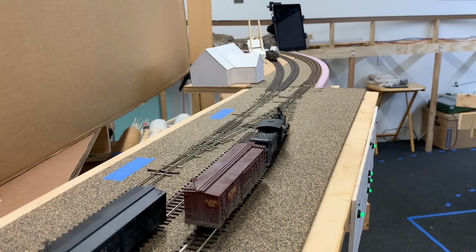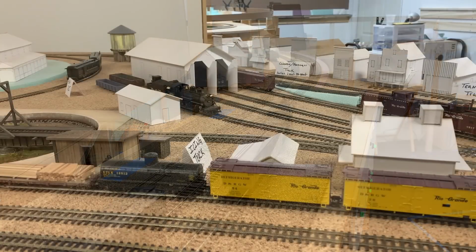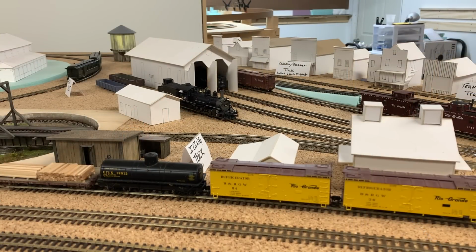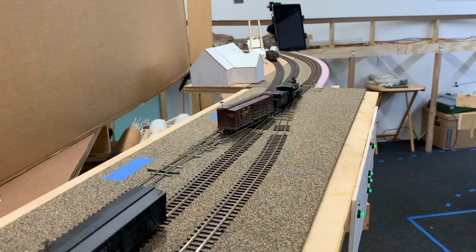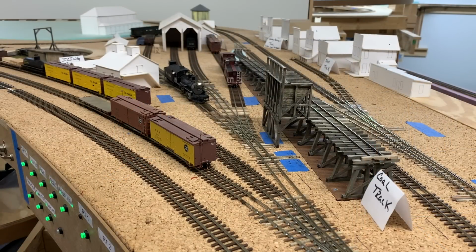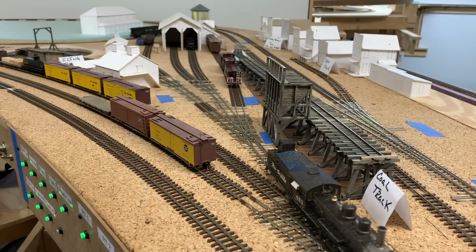I'm very pleased with it. I'm enjoying it. I found it to be a lot more simple than JMRI, in my opinion. You know, once JMRI is up and running, it's fine, but I felt like the learning curve between the two is significantly different.